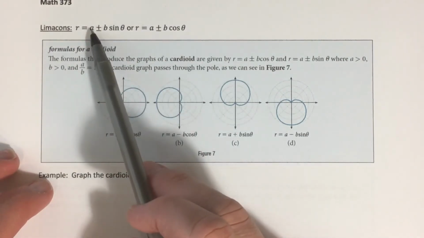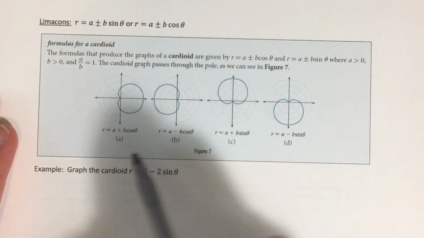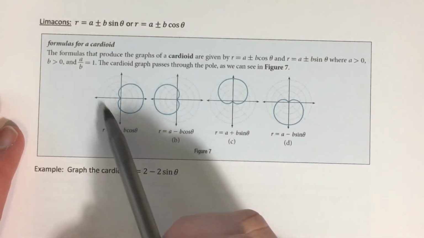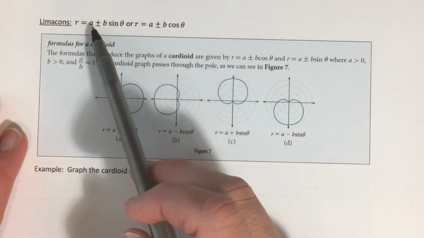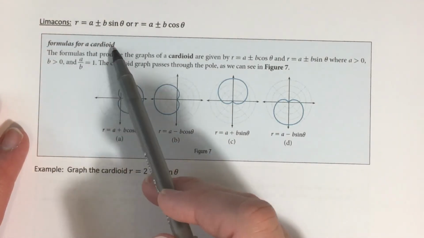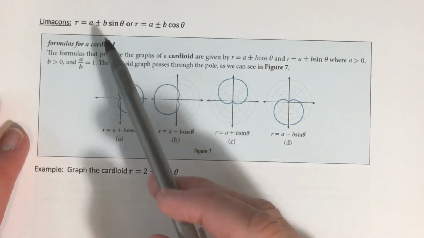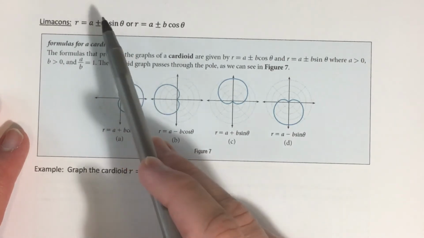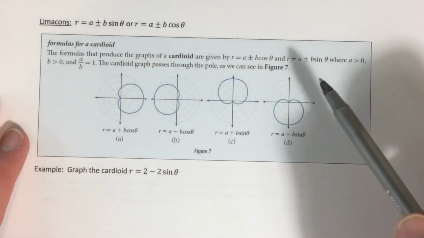So relationships between A and B determine these different types of Limaçons. Your book gives you a description that might be a little bit confusing, so I'm going to explain this in what I believe to be an easier way to wrap your mind around. This first type of Limaçon is what's called a cardioid, and we always get cardioids when you have an equation of this form and A is equal to B. So A and B would be equal.